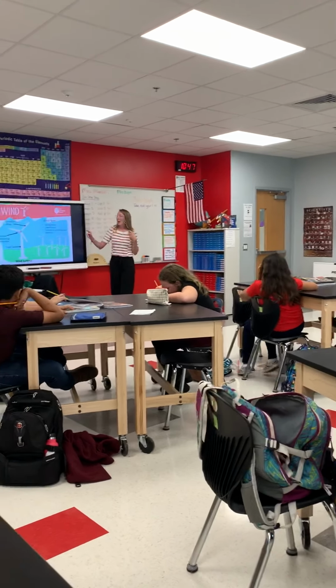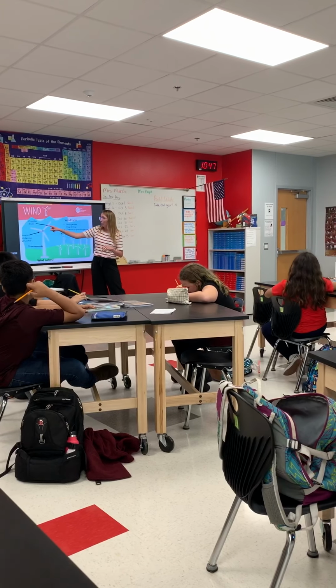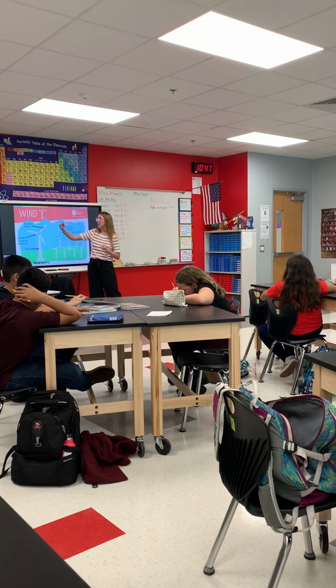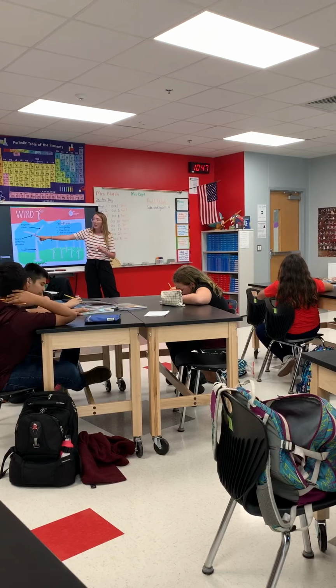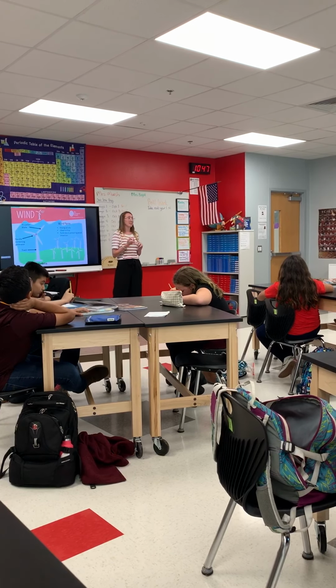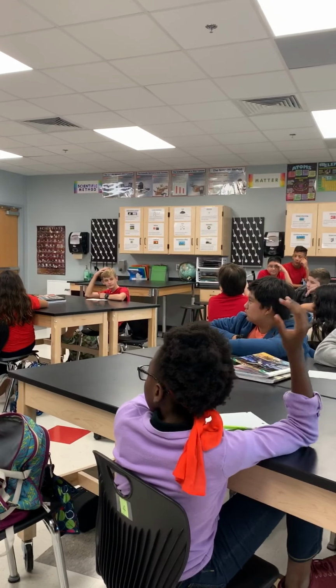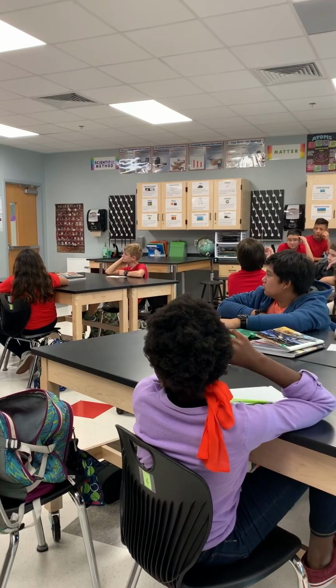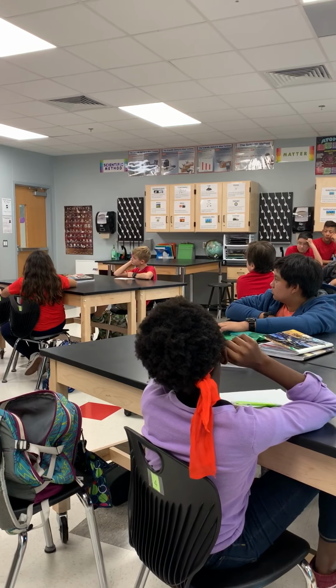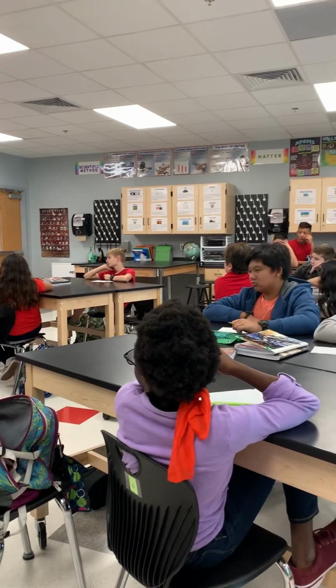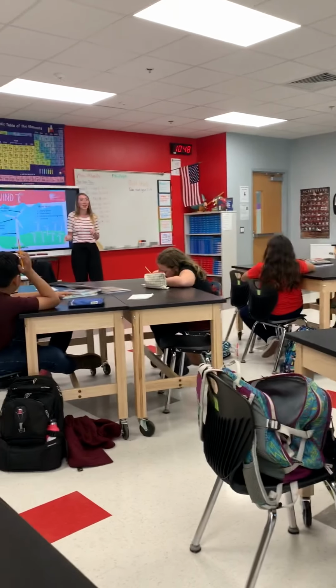Now wind. We have a great diagram here of a wind turbine. We have our propeller blades. We have our generator, which does what? What does the generator do? It has spinning magnets that attract electrons and create electricity. Yeah, that's what creates electricity. And then we have the tower that gives us the height that we need.